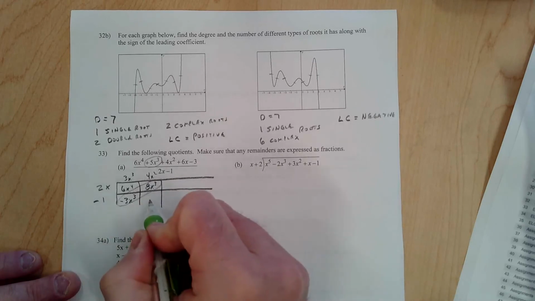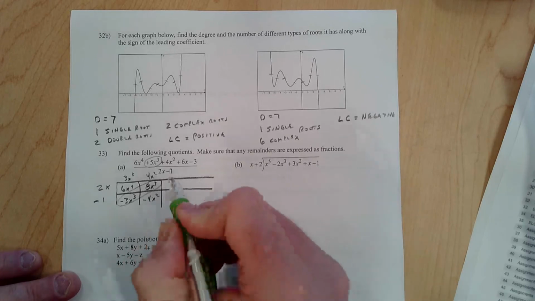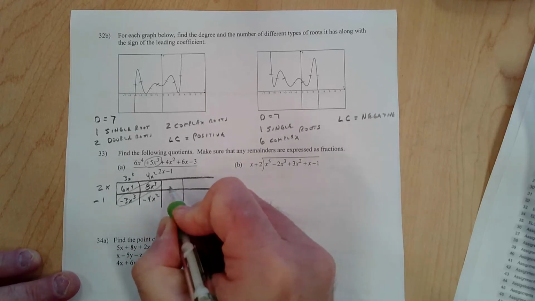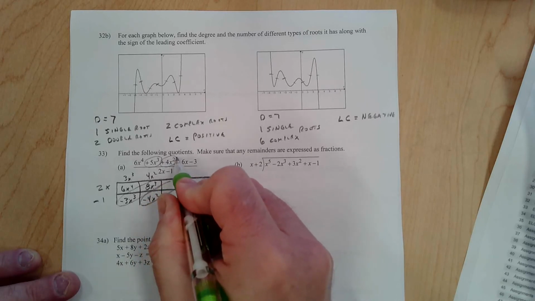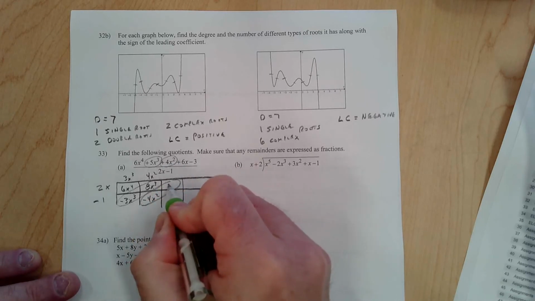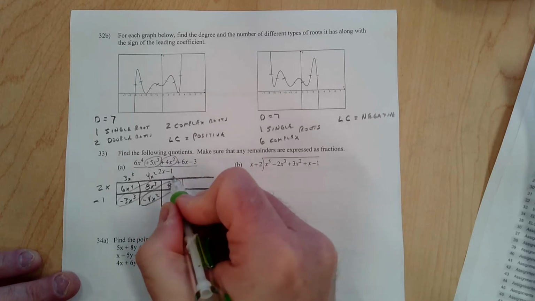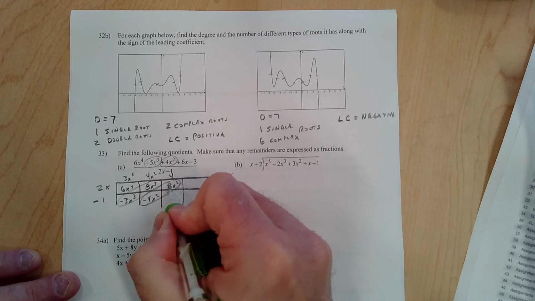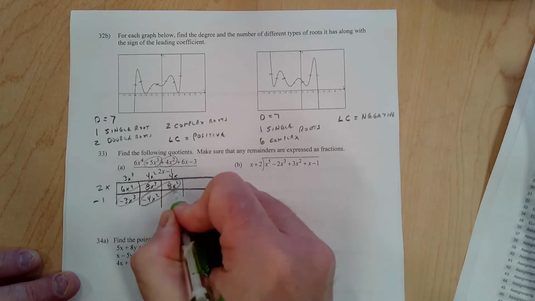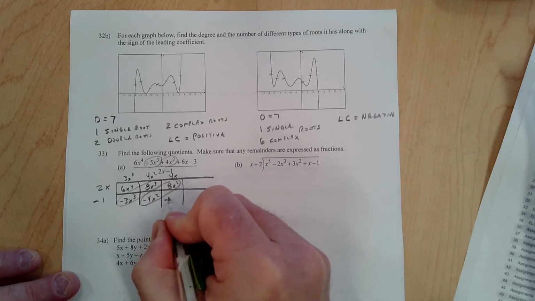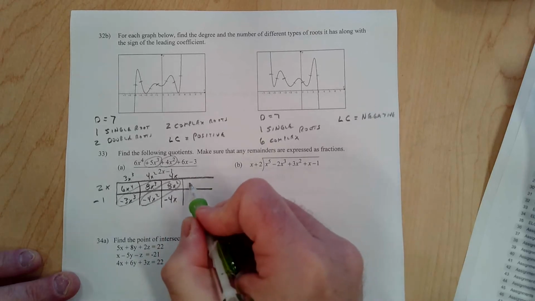4x squared times this negative 1 goes in this box down here, negative 4x squared. And now, next column, these diagonals have to add to 4x squared. So we would need positive 8x squared here so that they do add to 4x squared. This would be a 4 to get the 8. 4 times 2 is 8, and x times x would get us the x squared. 4x times negative 1 is negative 4x.